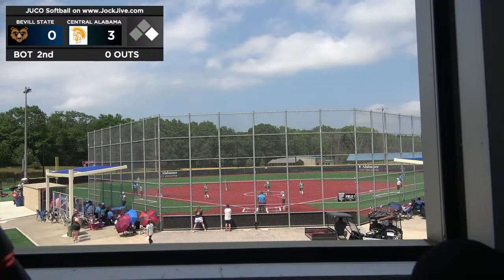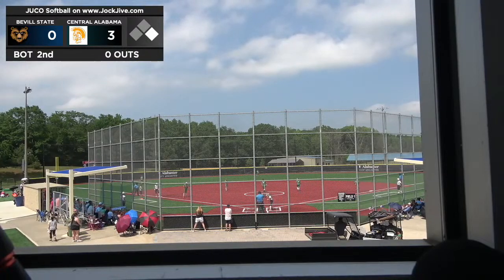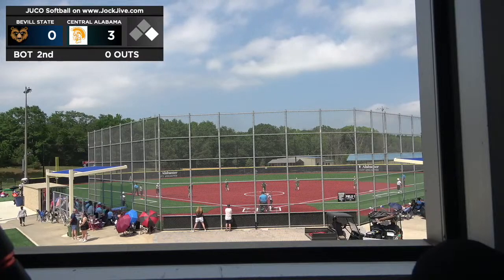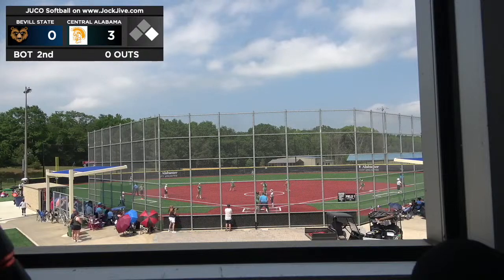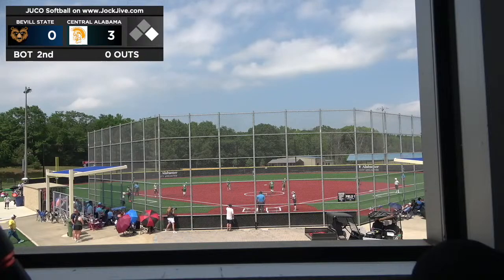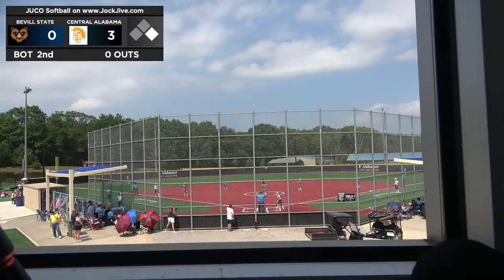One on the count to Buff, who had that beautiful catch in center field to curtail the Bears' rally a little bit there in the top of the second. She'll take strike 2. Still no outs here in the bottom of the second.